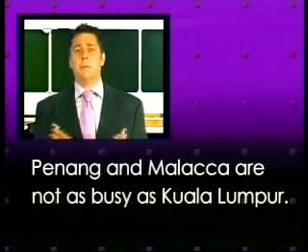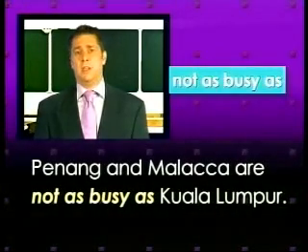They are alike. To make a negative sentence, all we need to do is to add the word not. Penang and Malacca are not as busy as Kuala Lumpur. When we compare things to show that they are unequal or not the same, we use other phrases. Let's look at these examples.